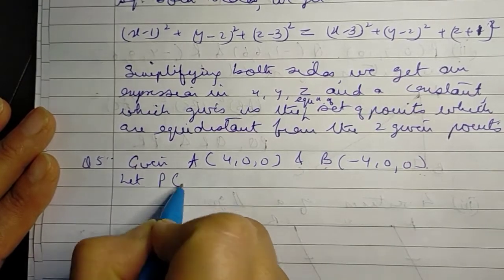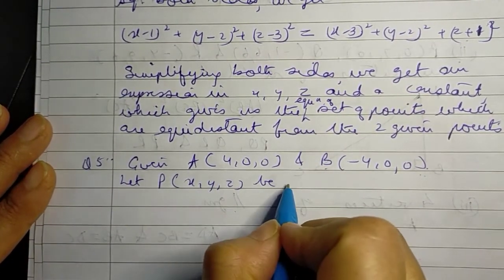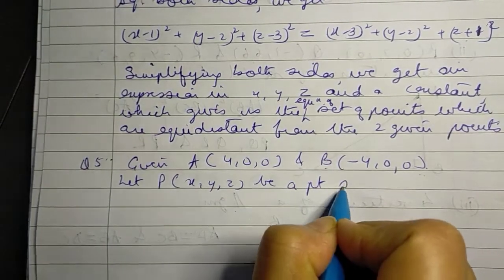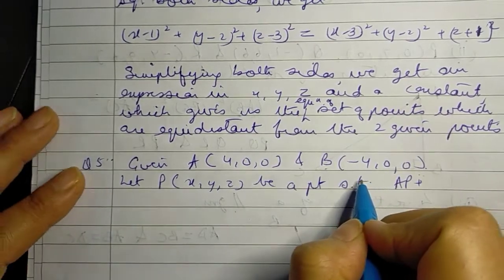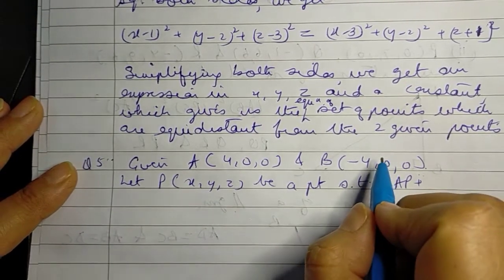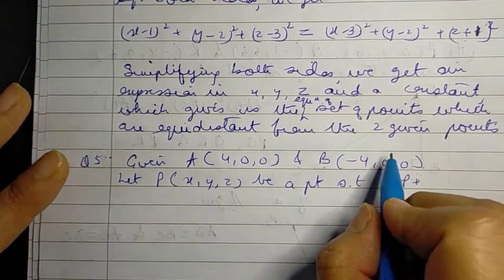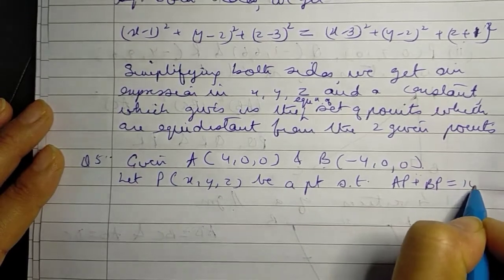Let P be (x, y, z), a point such that the sum of whose distances from A and B is equal to 10. So AP plus BP equals 10.